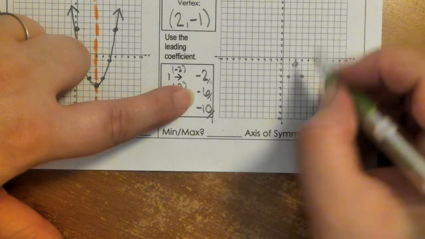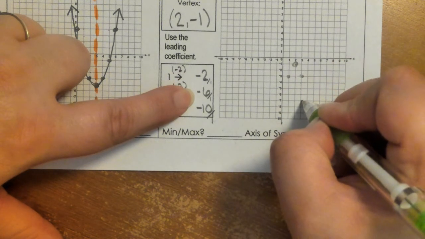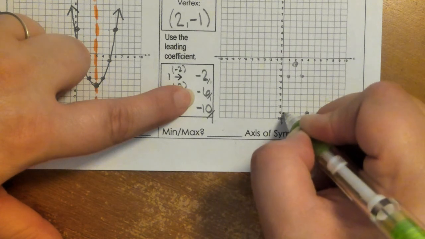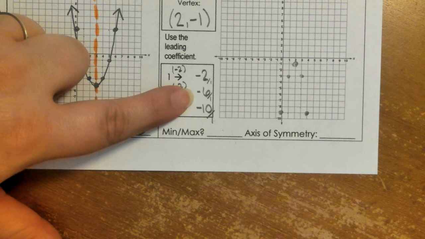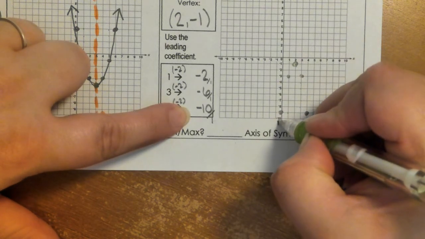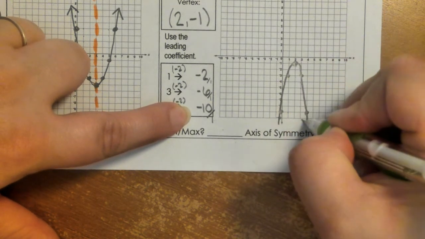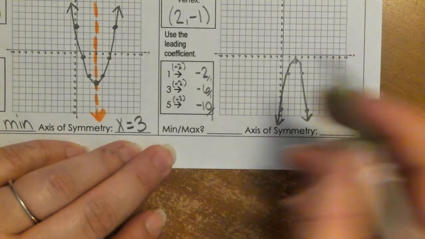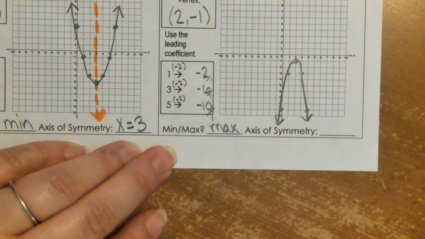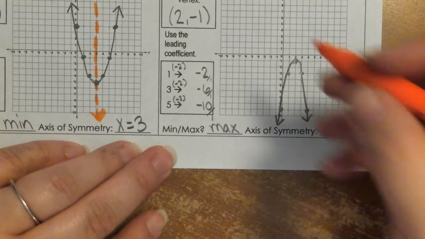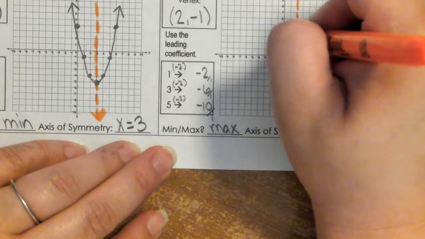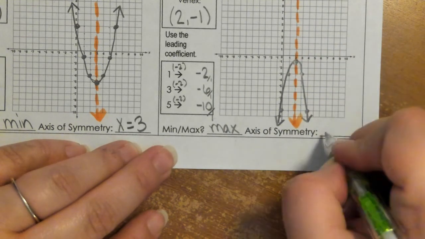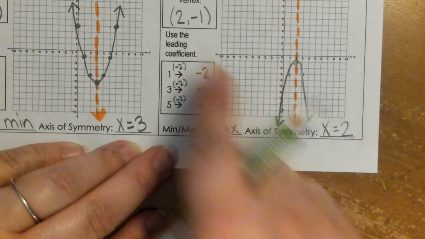From the new points, I'm going down 6, and then over 1, down 6, and the other way 1. I can't fit the 10, so I'm going to go ahead and draw that U shape. Is this a min or a max? Well, that's a max because that's a high point. And the axis of symmetry going through that vertex would be x equals 2. Again, that matches with the 2 right there.